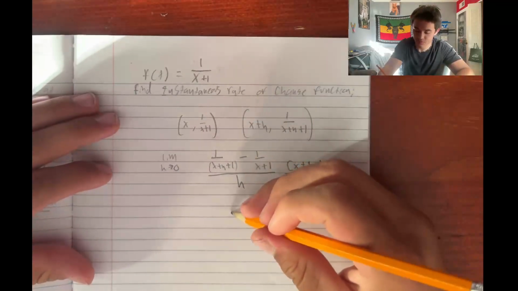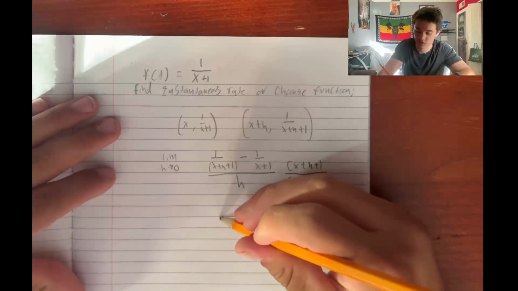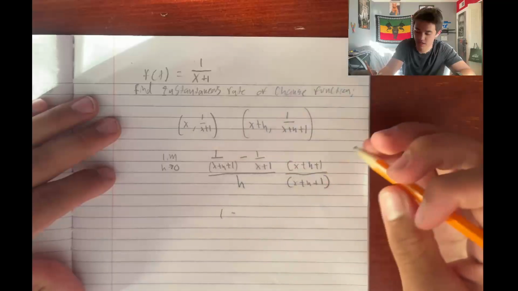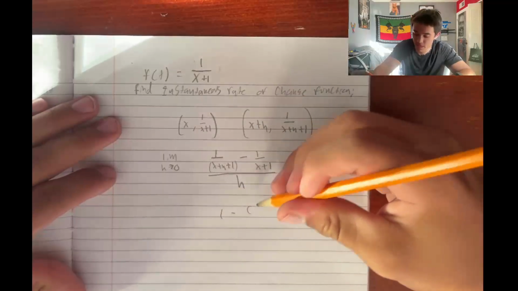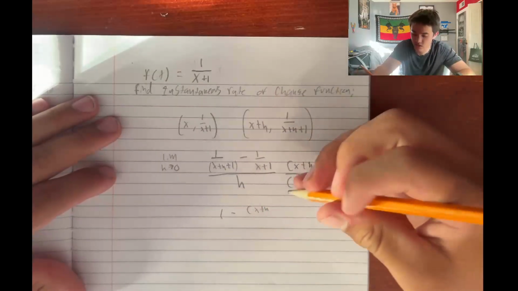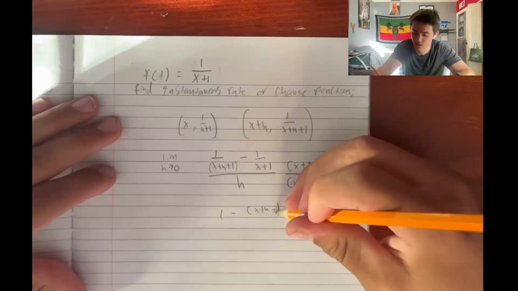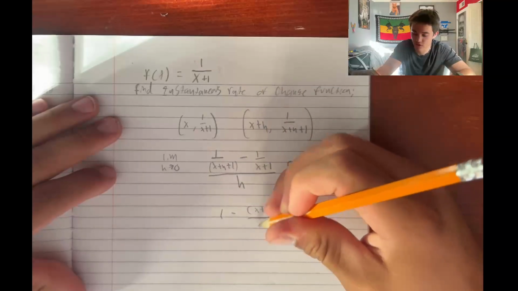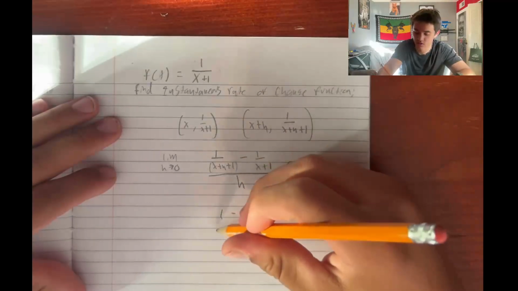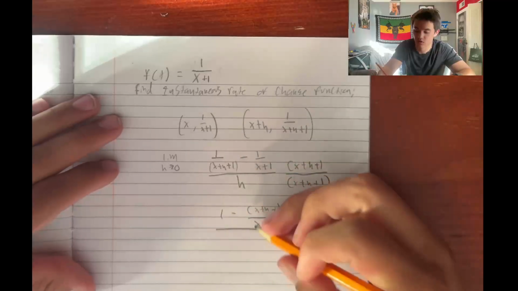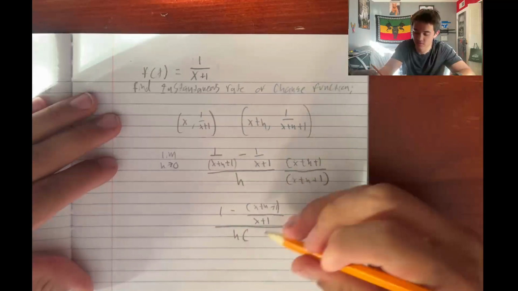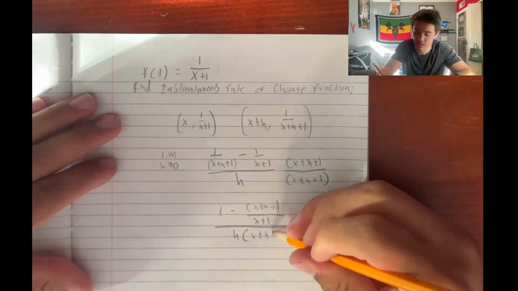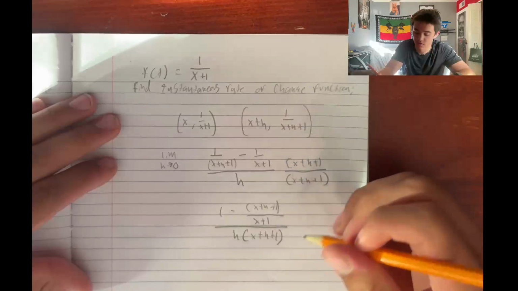So this turns into 1 minus x plus h plus 1 over x plus 1, over h times x plus h plus 1.